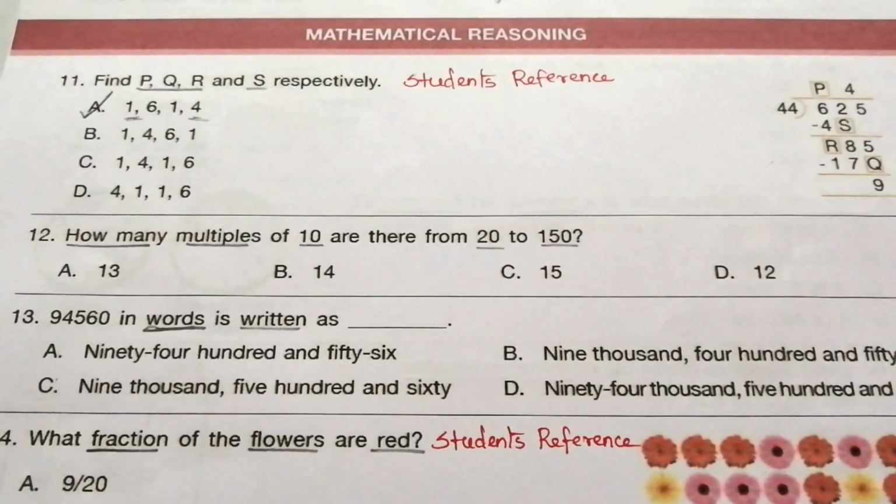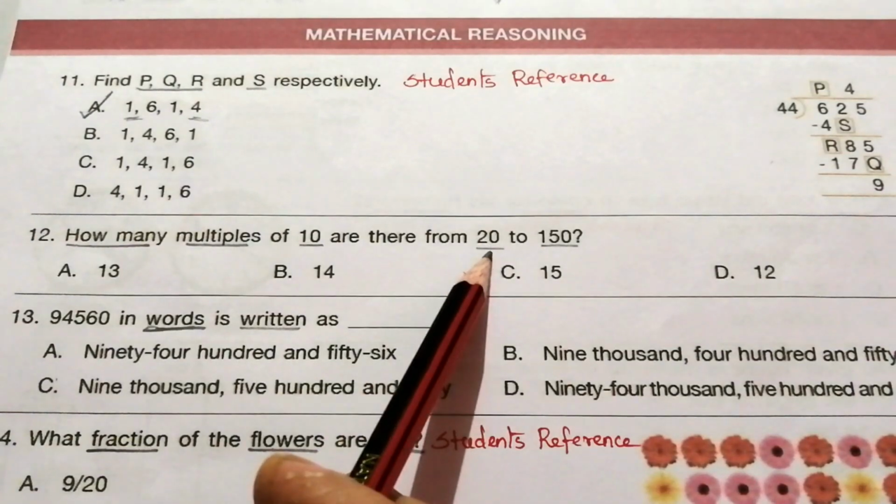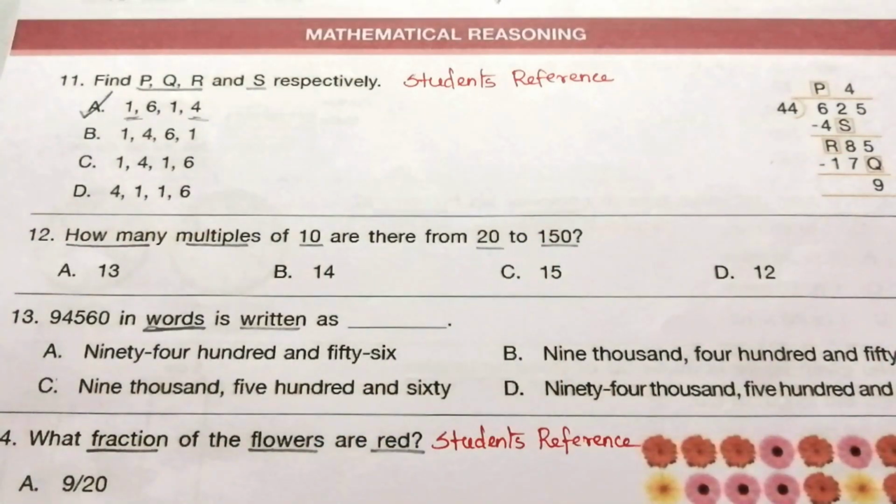12. How many multiples of 10 are there from 20 to 150? You try to find out the answer. To find the answer, we have to include 20 and 150 also. How to do this problem?